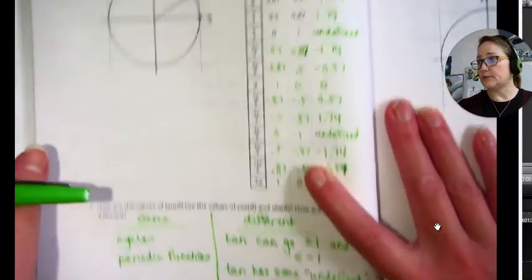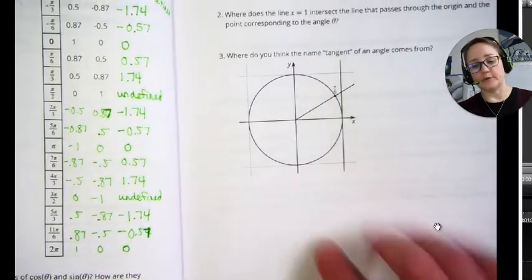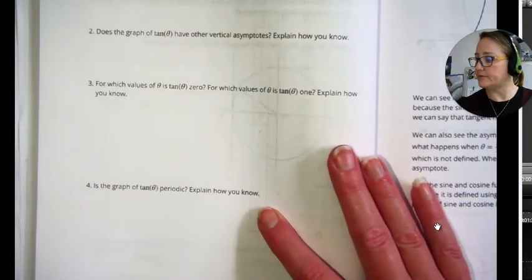So that wraps up our 12.2. You can take a look at Are You Ready for More? But I think we're ready to kind of move on to what that function is going to look like.